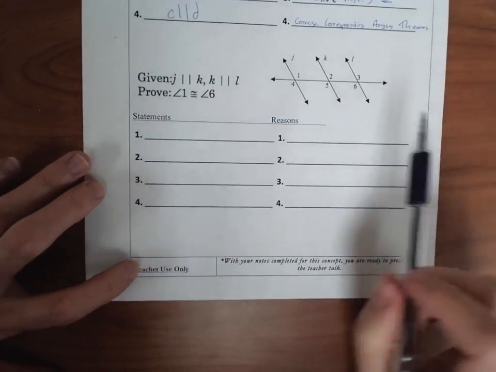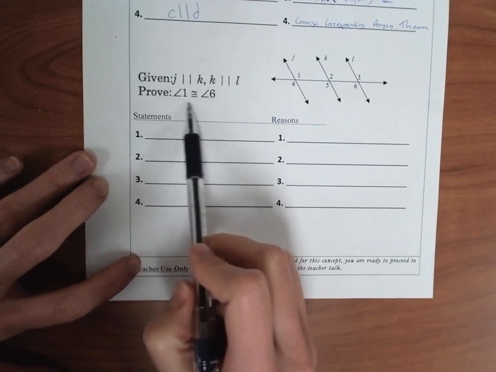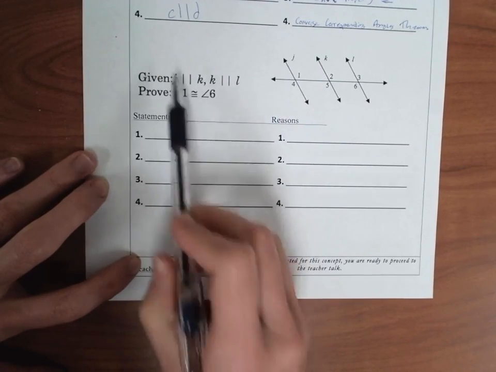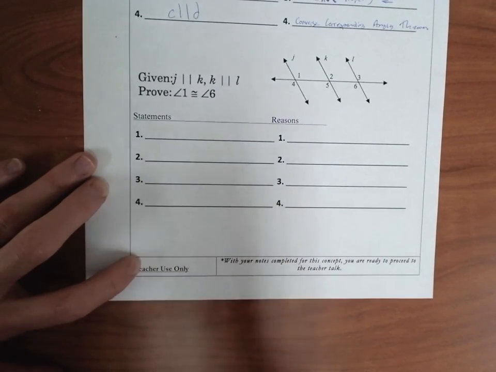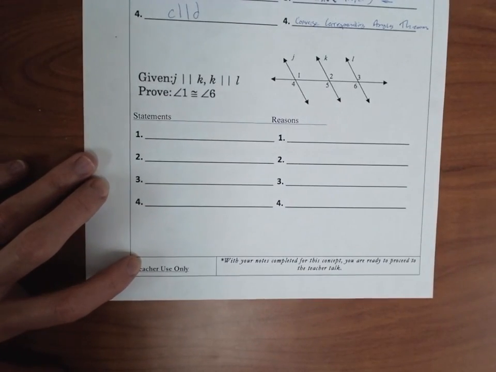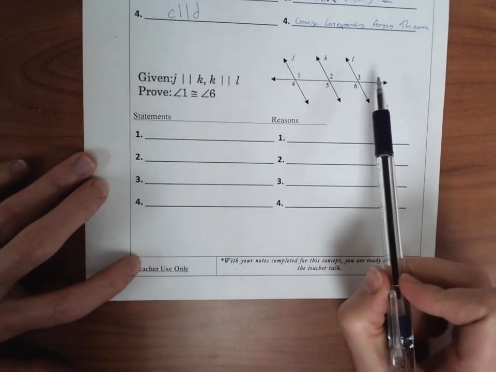All right, last example. Notice here we're asked to show that these two angles are congruent to each other, not parallel. So we're not going to use a converse, we're going to use one of our original theorems we learned: corresponding angles, alternate interior, alternate exterior, same side interior angles. We're also going to use some other things we've learned.